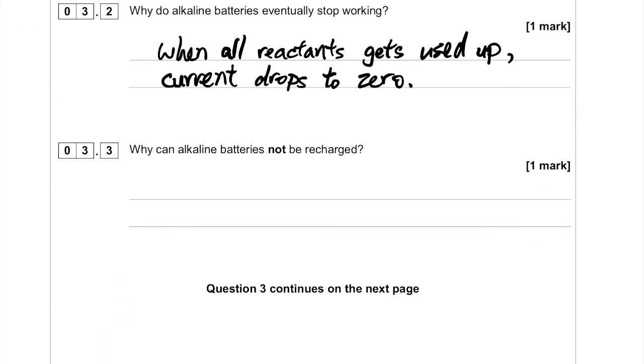And why can alkaline batteries not be recharged? On the surface, you would think that you would need to know how an alkaline battery works, but really all you need to say is that the reaction is not reversible, so you cannot actually charge it even if you put in current.